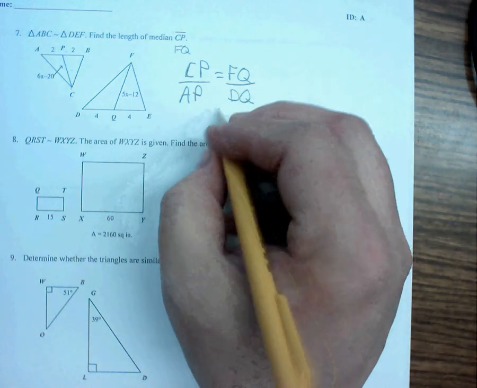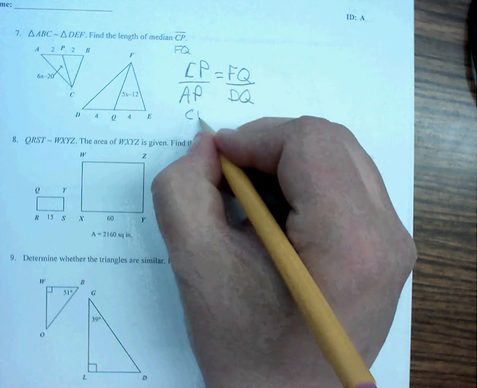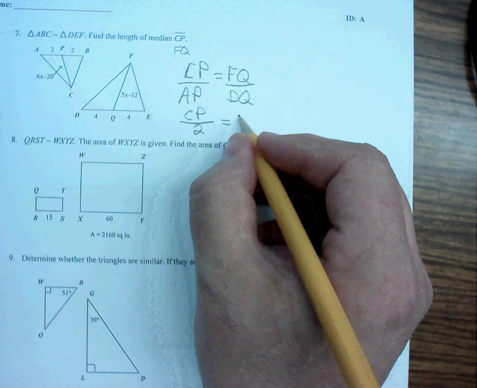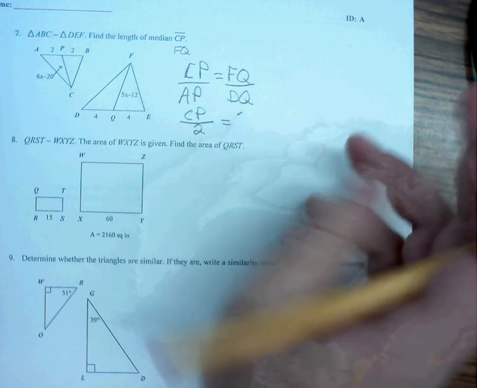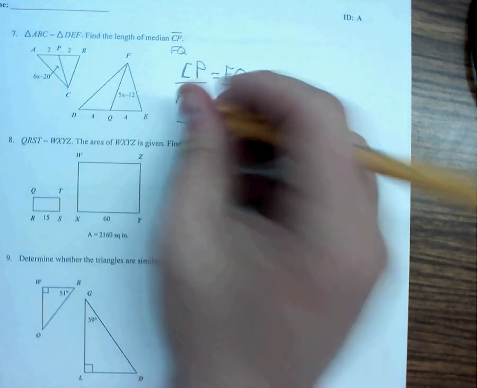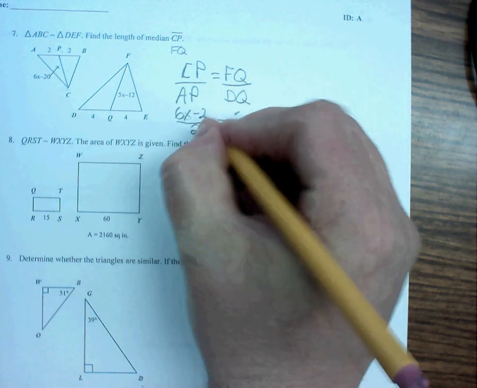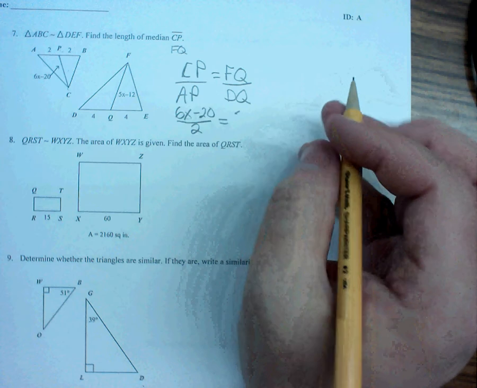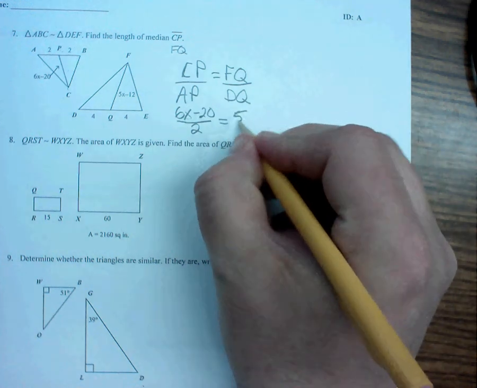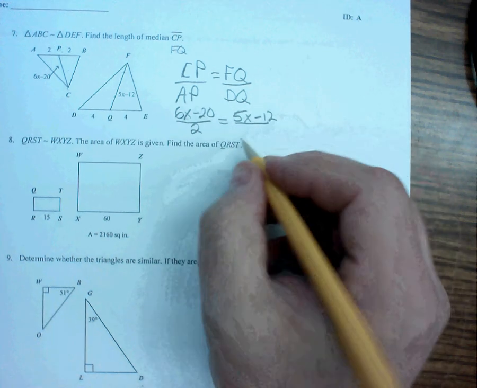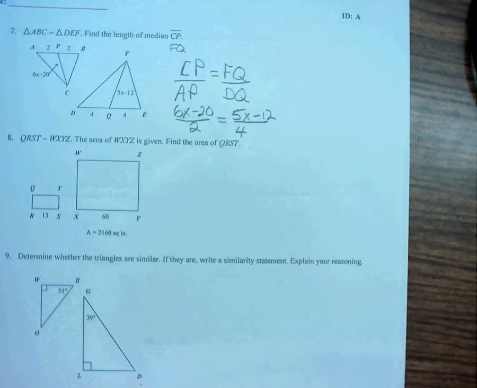So again, we're trying to find CP, so I'm going to say CP over AP, which is 2, FQ, which is, oh wait, no, look, they give us an expression. It's 6x minus 20. And then I have 5x minus 12 all over 4. Okay?